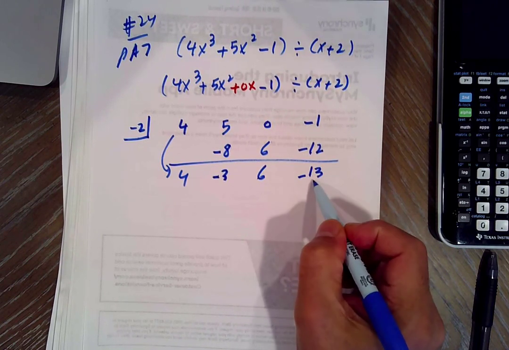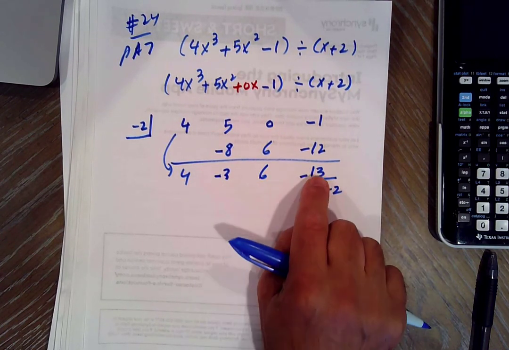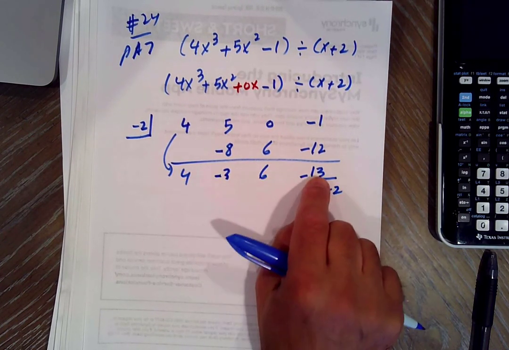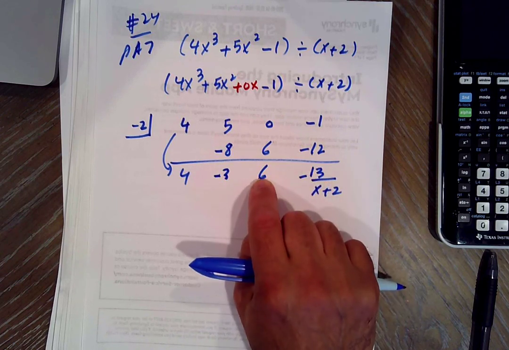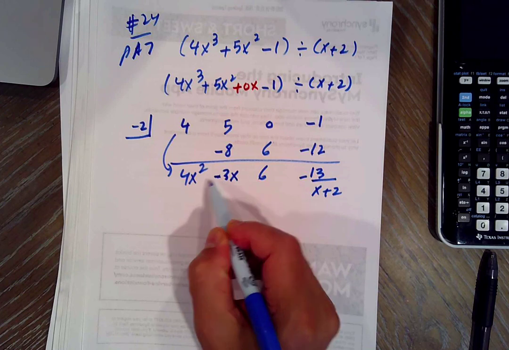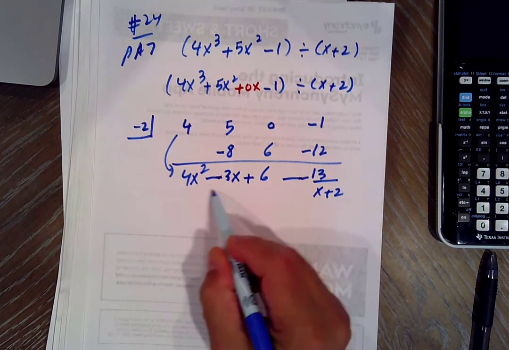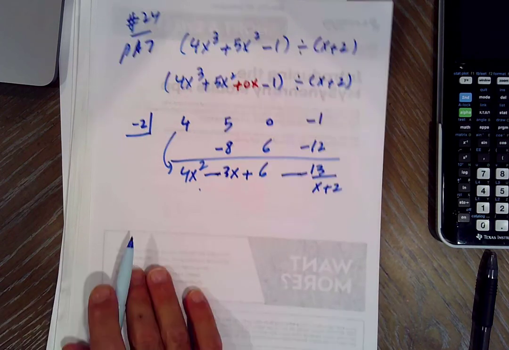So that's the remainder. It's over x plus 2. Constant, be careful. Remainder, constant. No x yet. Then x squared. Okay? So the negative becomes the minus. This is a plus. This becomes a minus. Quotient, remainder.